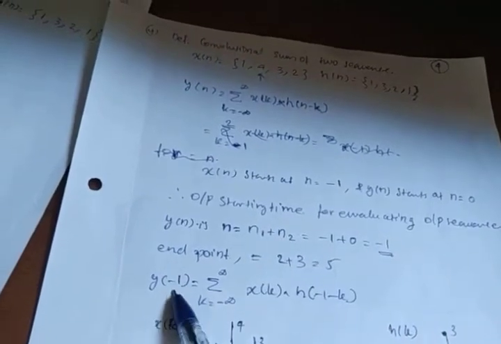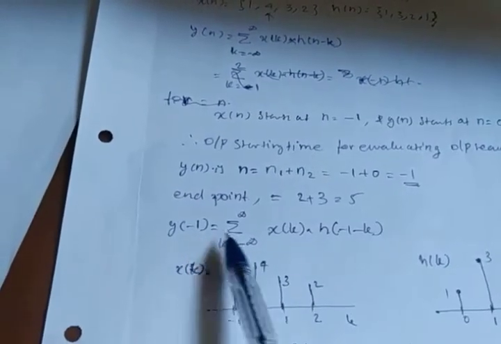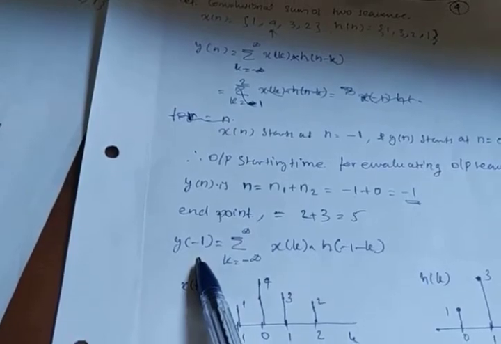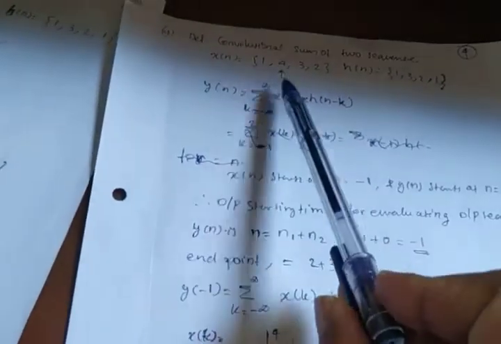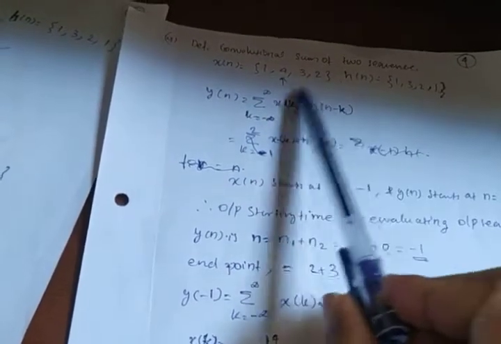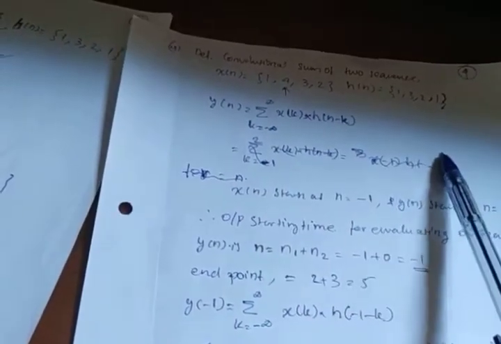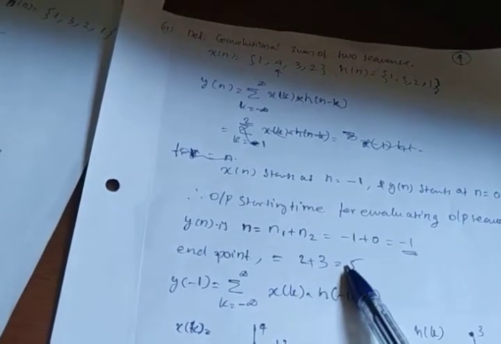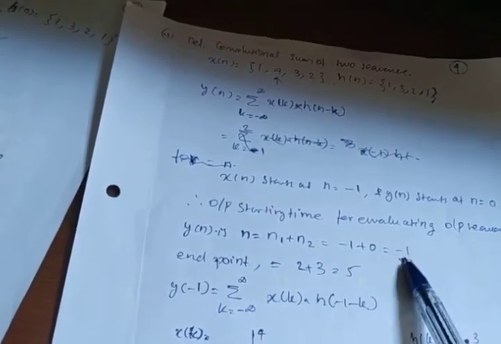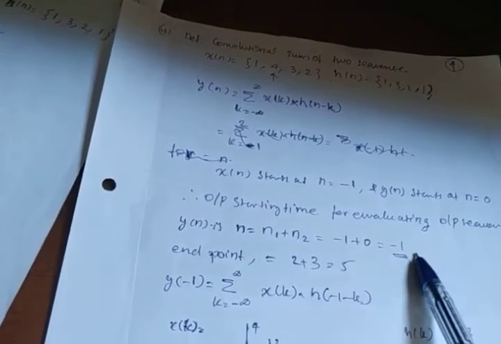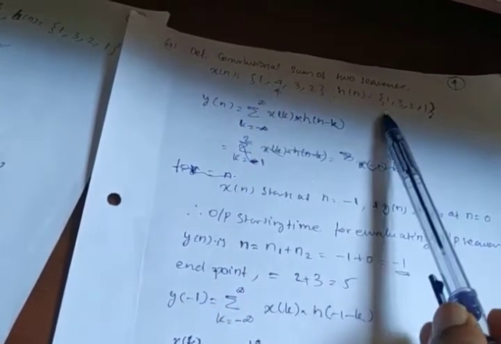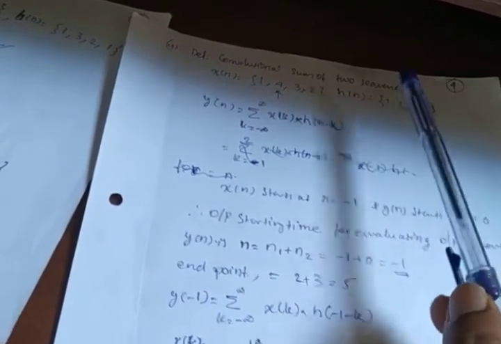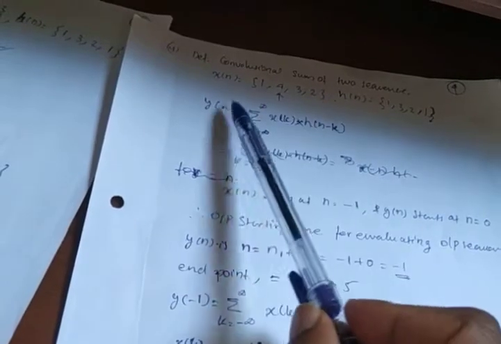Now you have to find each and every value. First y of minus 1. What is y of minus 1? You know that this is the first sequence, this is the second sequence. You convolve these two sequences and you will get y of n, and y of n starts at minus 1 and ends at 5. So what is the value at n equal to minus 1? Here at n equal to minus 1 the value is 1. Similarly, here at n equal to 0 the value is 1. Similarly, by convolving these two sequences, you will get y of n.